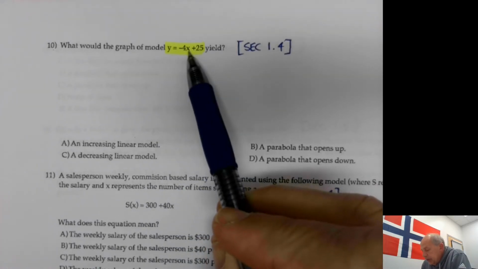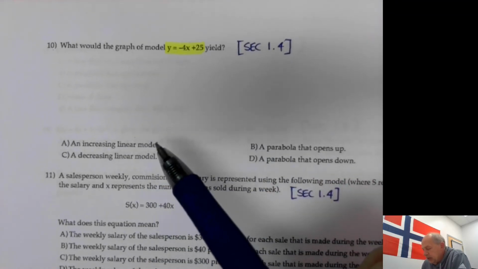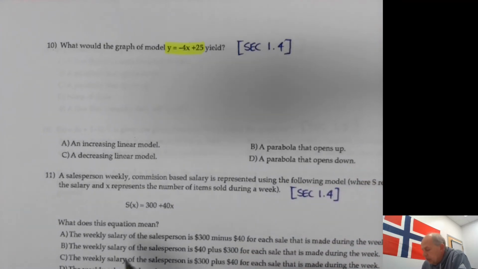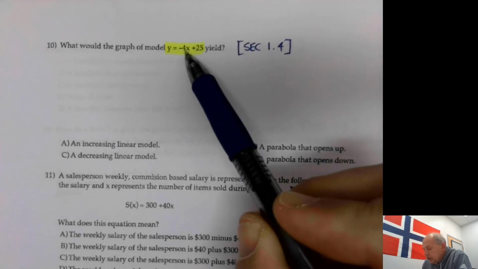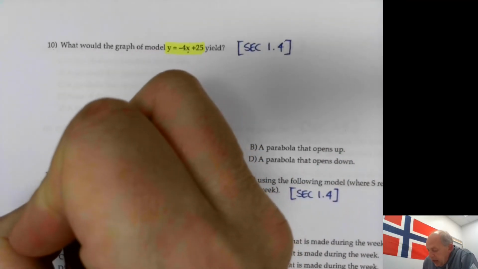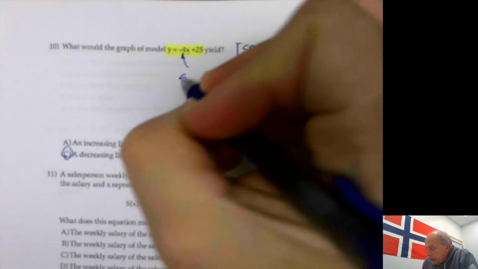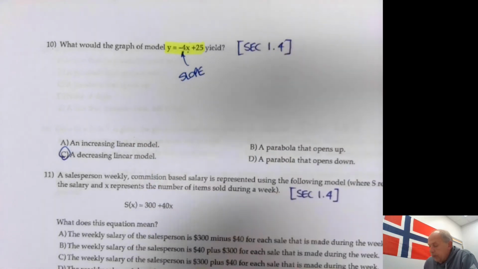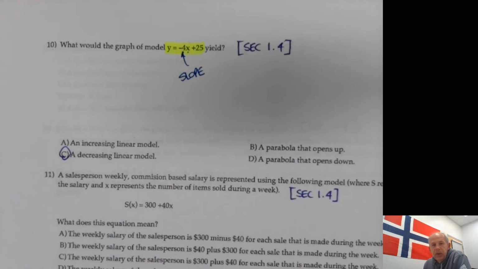So I see this x, it's not squared, so this is not quadratic. It is not an exponent, so it's not exponential. There's no logarithm there, so this would be a linear model. So this linear model is either going to slope up or slope down, and it's going to slope down. It's decreasing because my slope right there is -4. So decreasing linear model would be my answer.